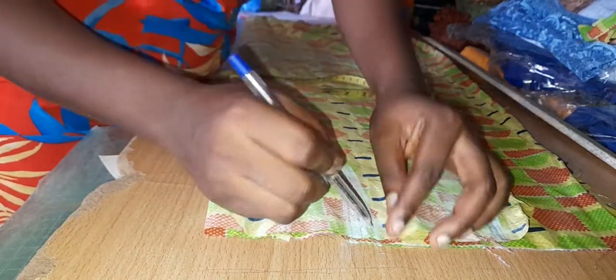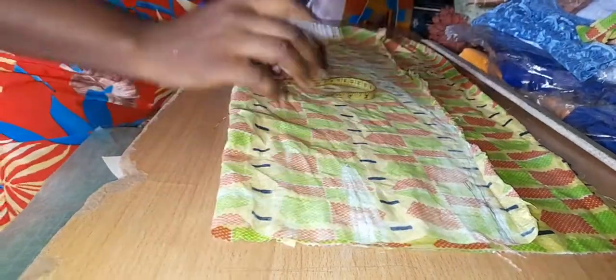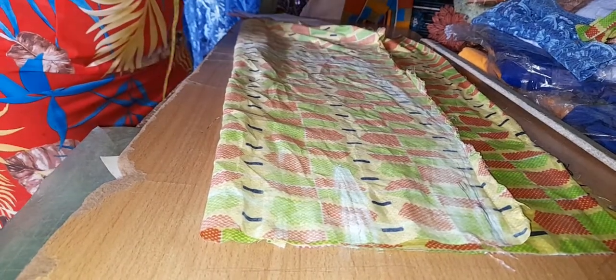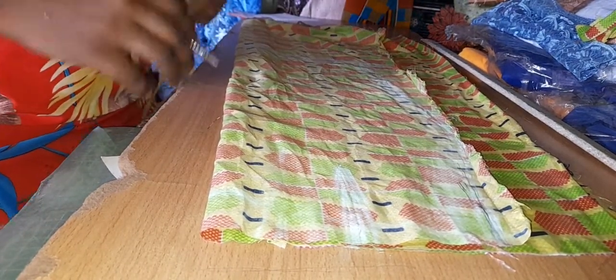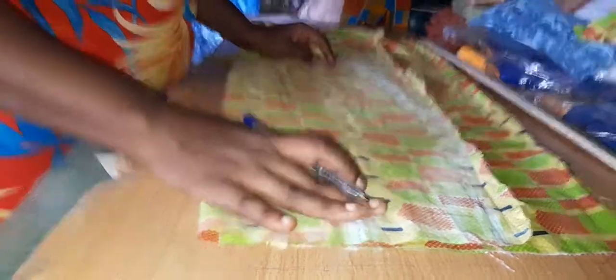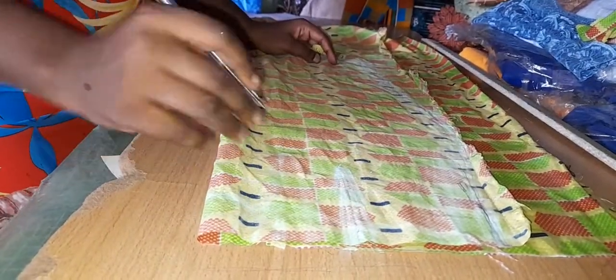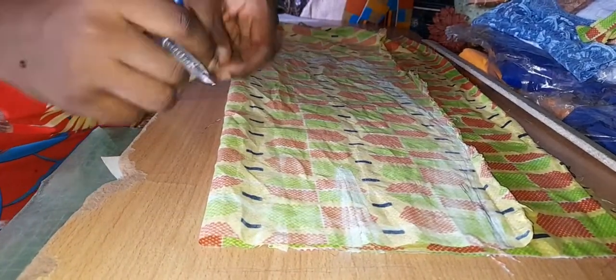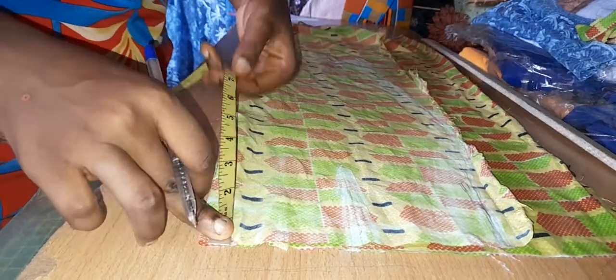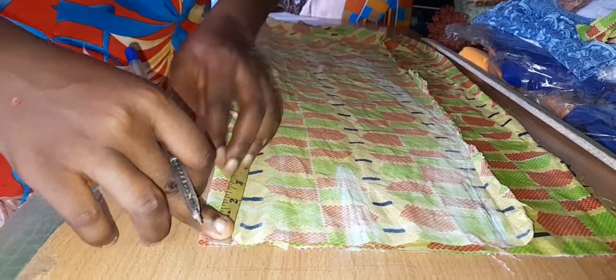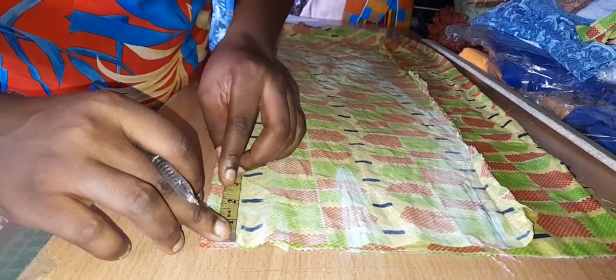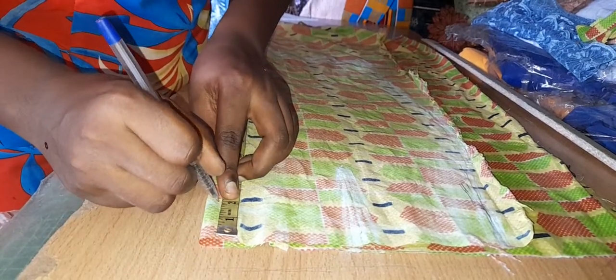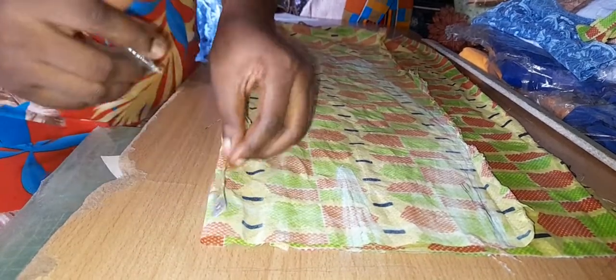So your machine would hold this and this together. Then the last thing to take note of when making your skirts is to make the waist part very firm, especially the front of your stomach. You have to cut out 2.5 inches off the normal part. So let me take it like this. This is 2 inches.